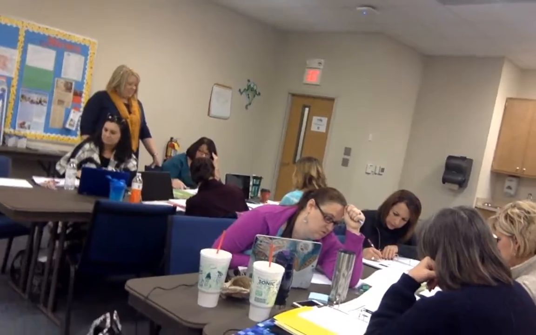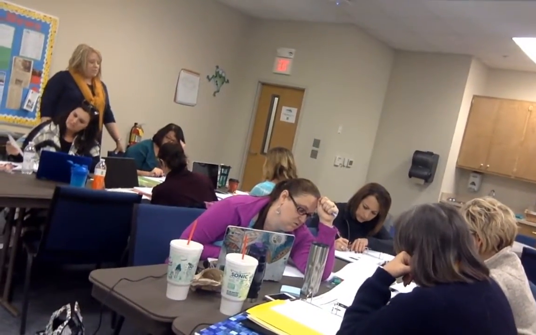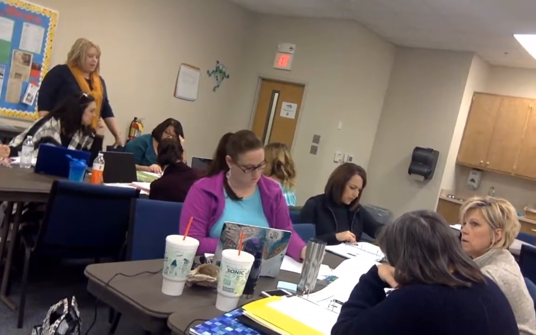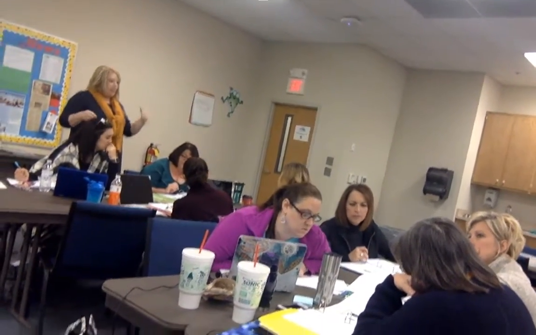It depends on which one we use. So if you're using scalar, what you're comparing is like units, so you need to go width to width, length to length.